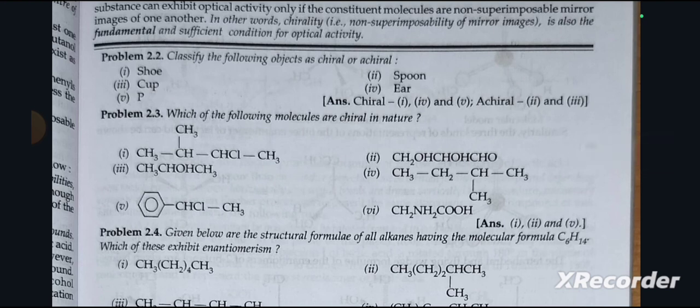Problem 2.2. Classify the following objects as chiral or achiral. First, shoe. Second, spoon. Third, cup. Fourth, ear. Fifth, pea. Answer: chiral, first, fourth, fifth. Achiral, second and third.